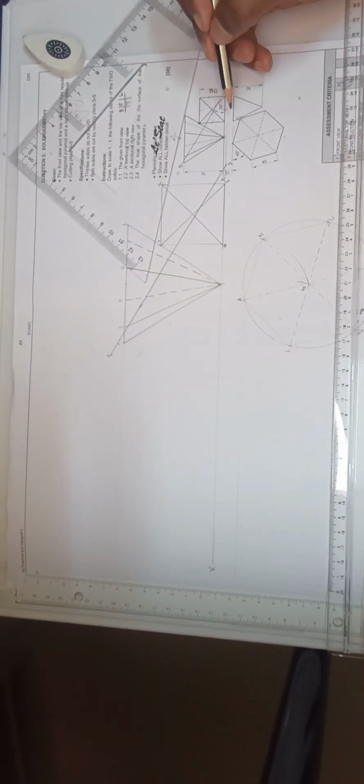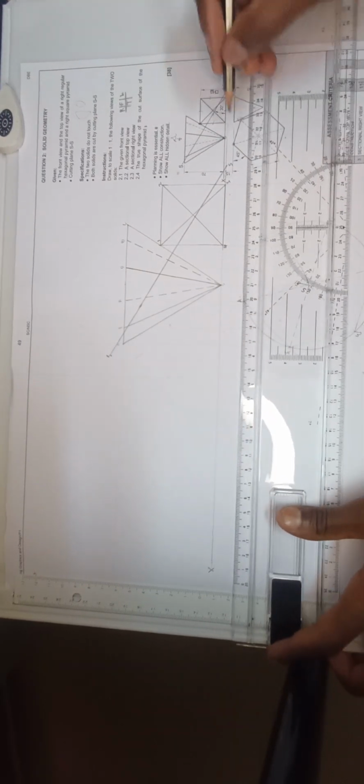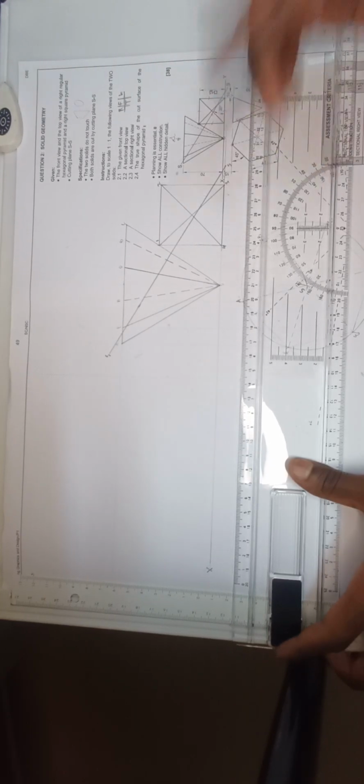Okay guys, so now what is left for us to do? We need to do our top view of the right square pyramid. Okay, we'll need to construct from the front view there. Okay, and you can see that where our hexagonal pyramid is starting, this will be the base of our right square pyramid. Okay, so here we now have point 1 and point 4 on this side.